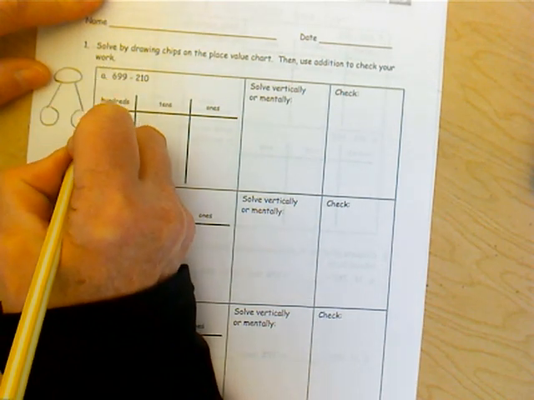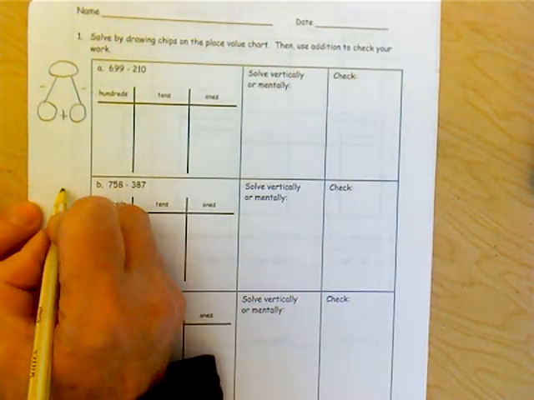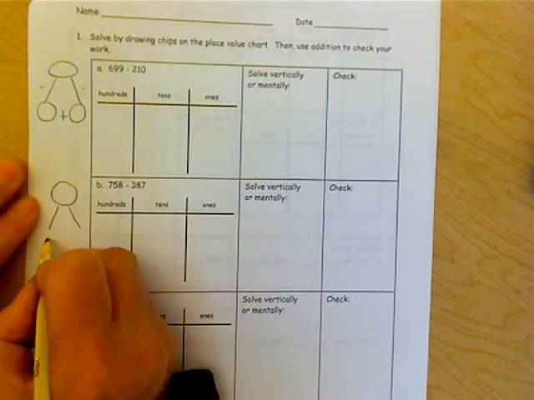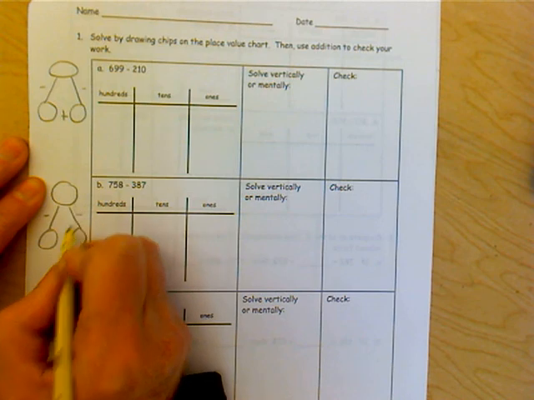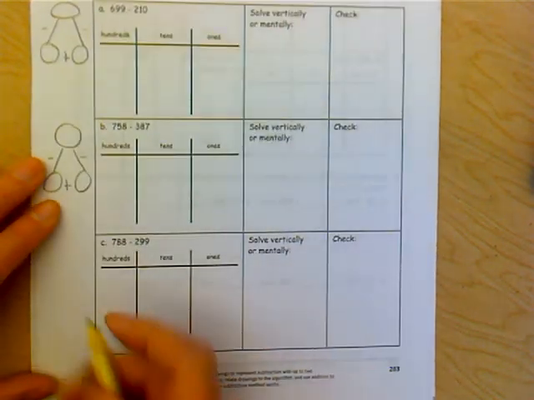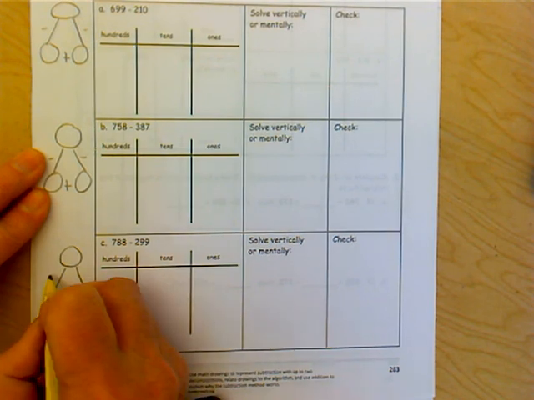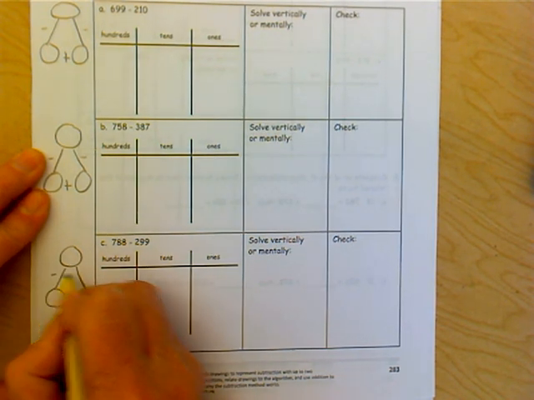So I'm going to draw the bibbidi bobbidi boo in for you, and you will need to add that to your problem as well, so that you can see that relationship between your whole and your parts.